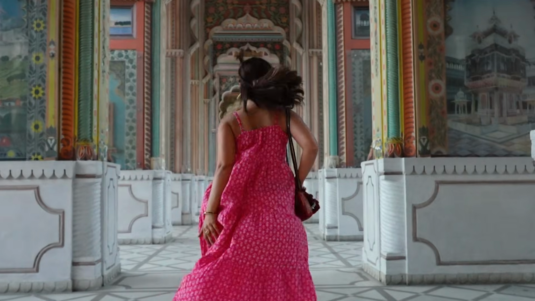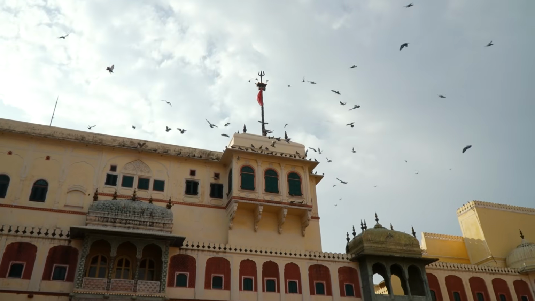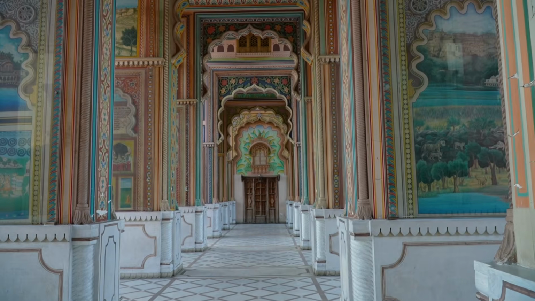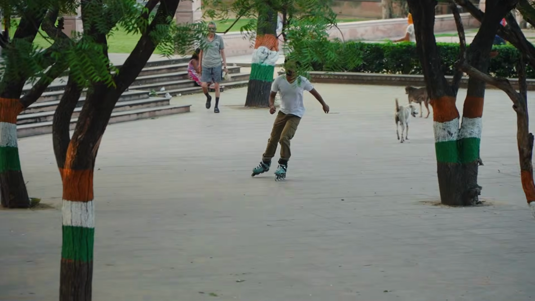So if you want to spend a perfect day in Jaipur, here is everything that you need to know. First, start your morning at Patrika Gate and go over here early in the morning to avoid the crowd. This is an ideal place to see the beauty, the vibrancy and the morning life of Jaipur.